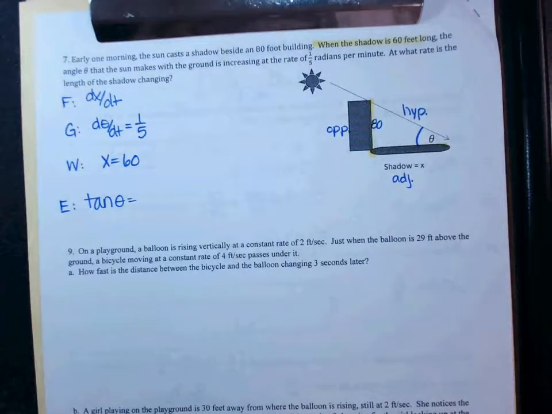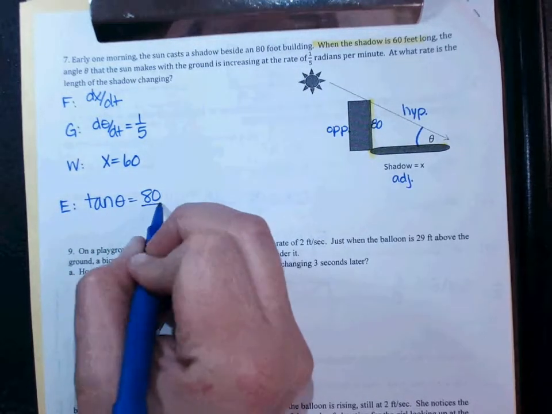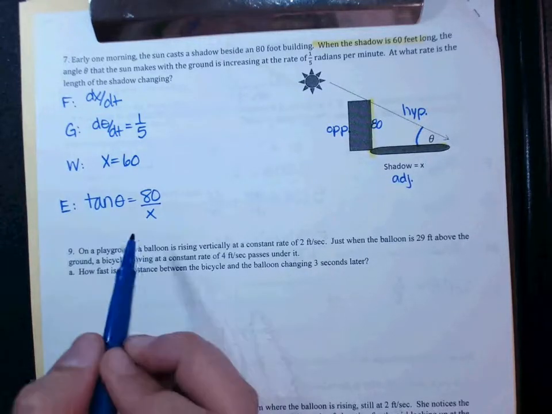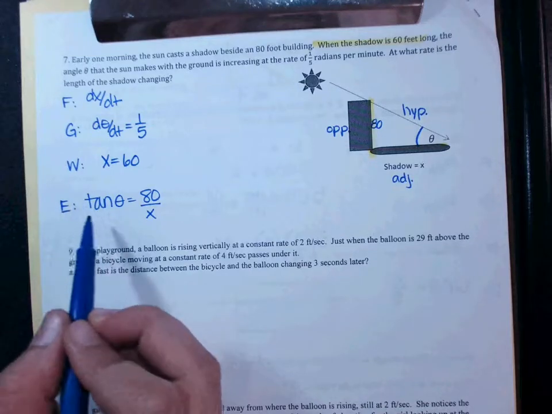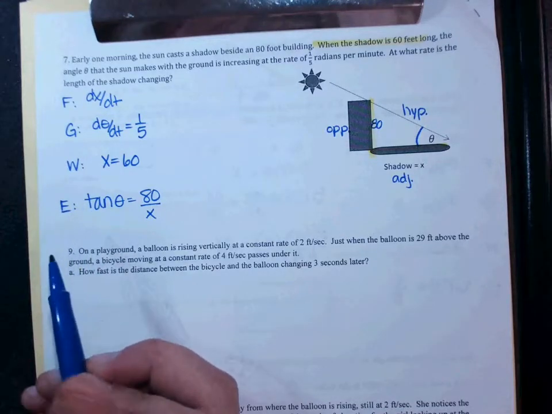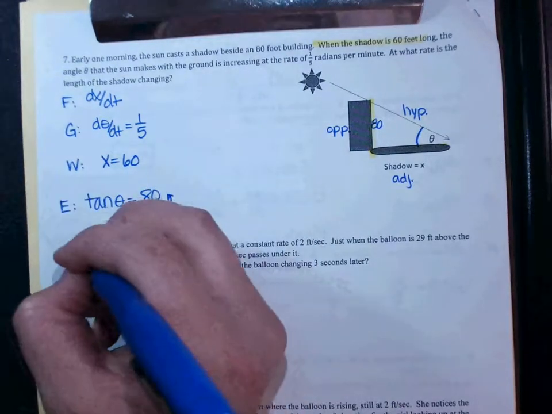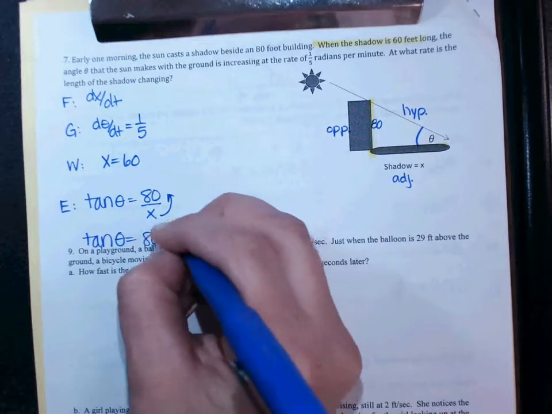Tan theta equals, my opposite side is 80, my adjacent side is x. Now, if I'm going to take a derivative, remember, anything but quotient rule. Do I want to times the x over here? Okay, you could, but you'd have to do product rule. So instead, we should rewrite. How can we rewrite this x and bring it up? Good, so I'd have tan theta equals 80x to the negative 1.